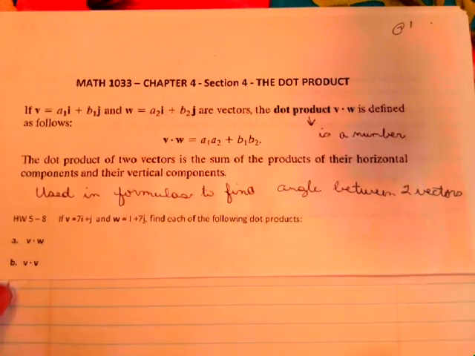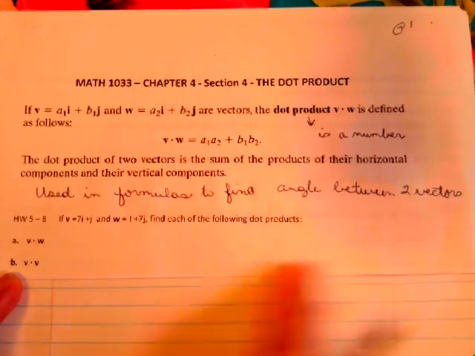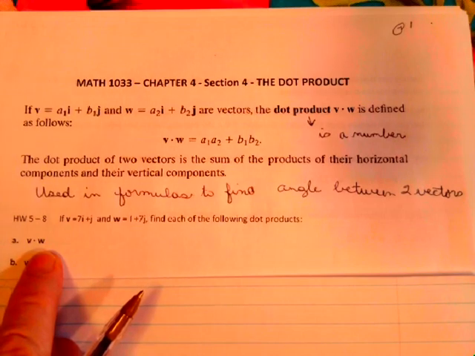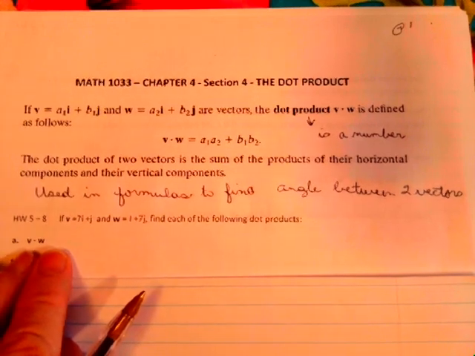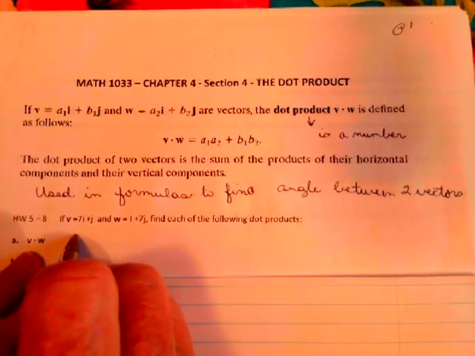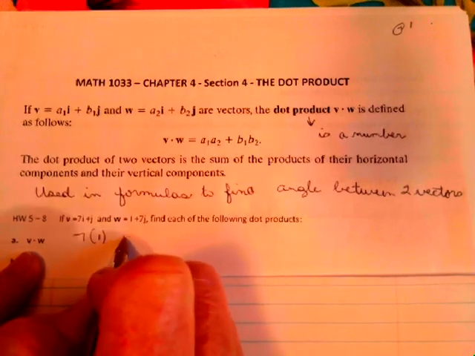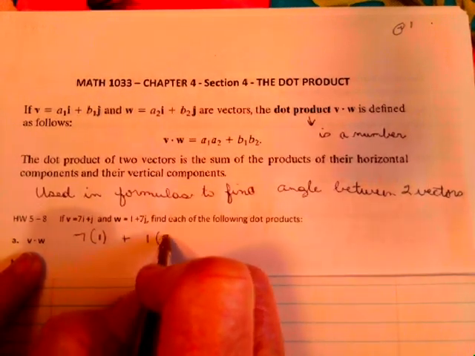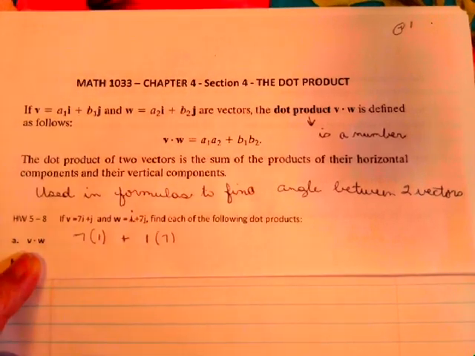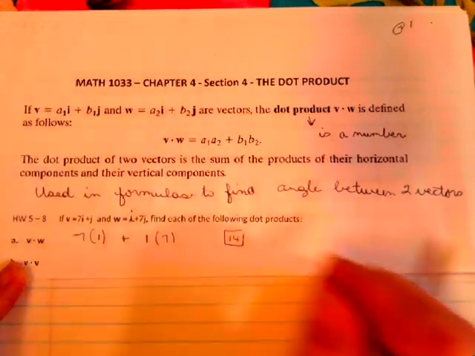Homework problems 1 through 4 are just fill in the blank definitions and formulas. 5 through 8, find the dot product of v dot w. Following the information we just had up here, that would be 7 times 1 plus 1 times 7, and that actually should be an i there. 7 plus 7 is 14. Got my answer.